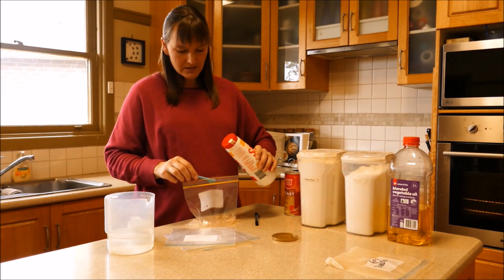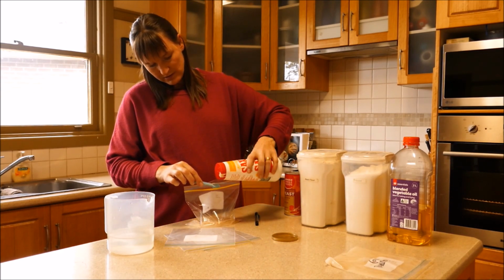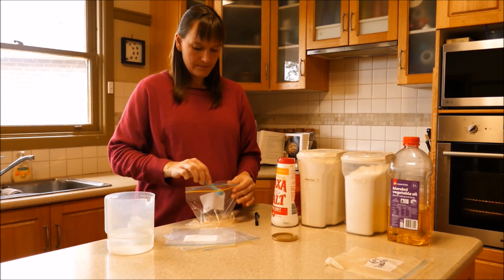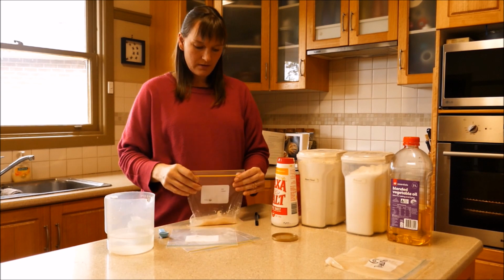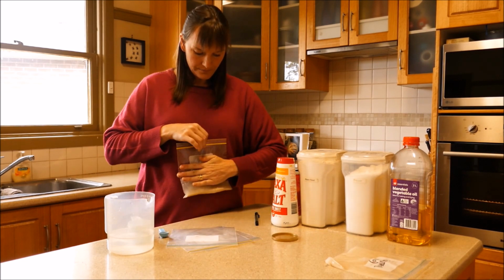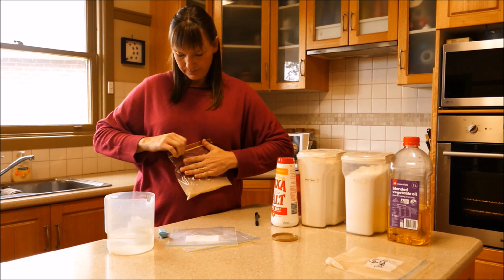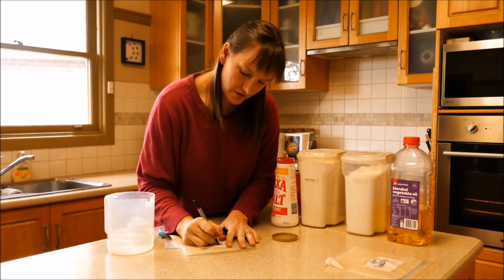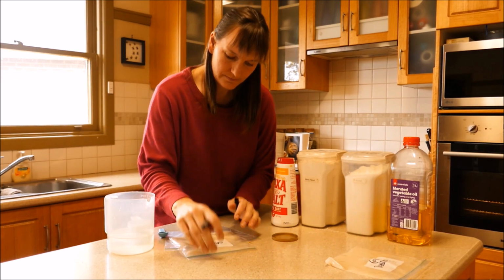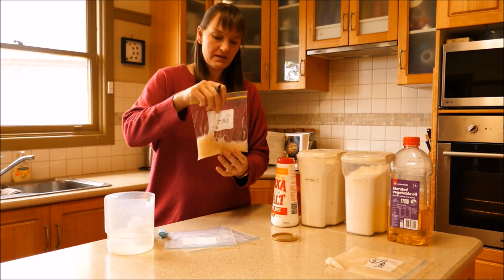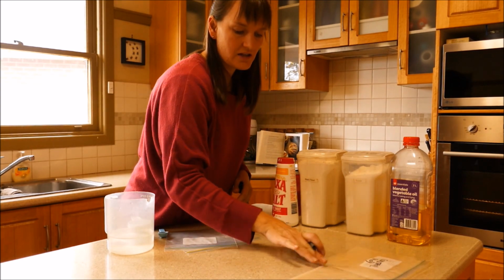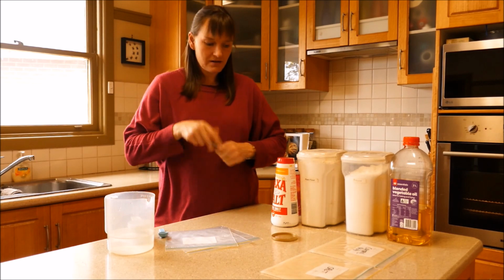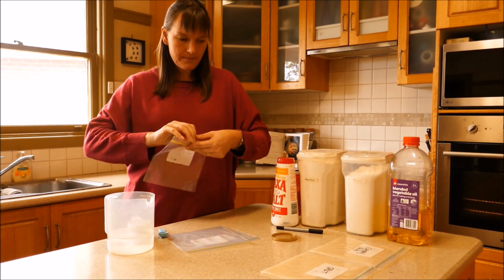I'm going to start with salt this time. So I'll put half a teaspoon of salt in there. And then on the front of that I'm going to write salt. Give it a little bit of a mix and lie it down next to the other one. Now at the start they're going to look very similar because the yeast won't have started growing yet. It's probably just waking up right now.